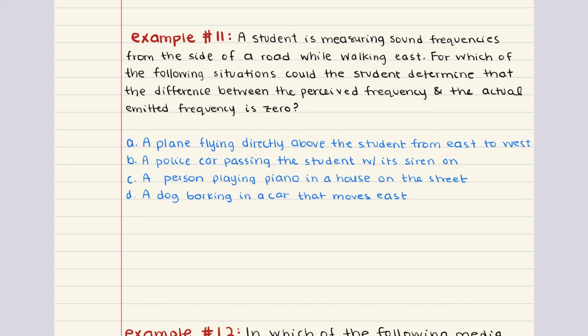A says, a plane flying directly above the student from east to west. So in this case, the plane is moving perpendicular to the student's direction of travel. Although the plane is moving relative to the student, it's not moving closer to or further away from them along their line of travel. Despite this perpendicular motion, there may still be a slight Doppler shift due to the relative velocity component, so the perceived frequency might not exactly match the emitted frequency. Answer choice A is incorrect.